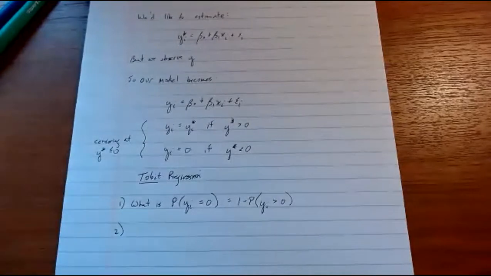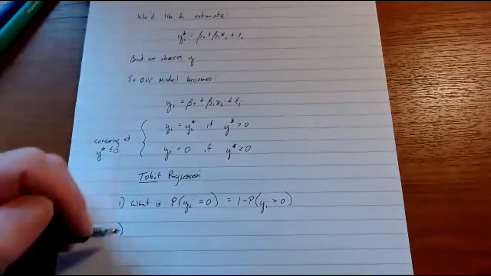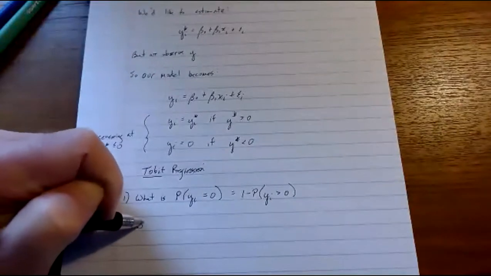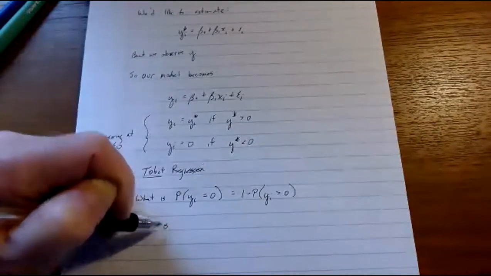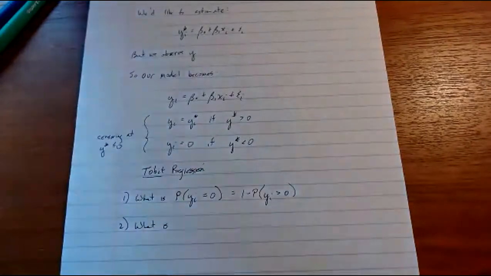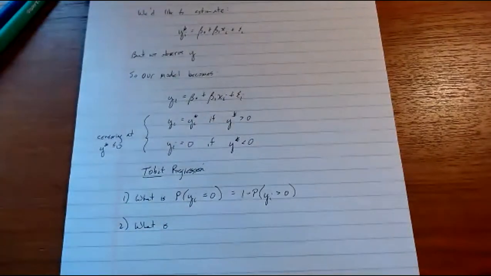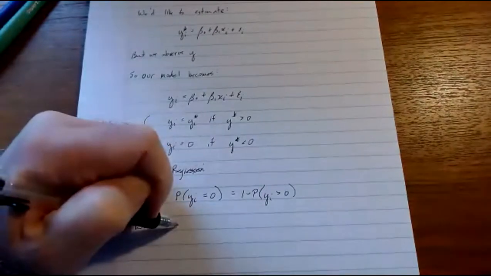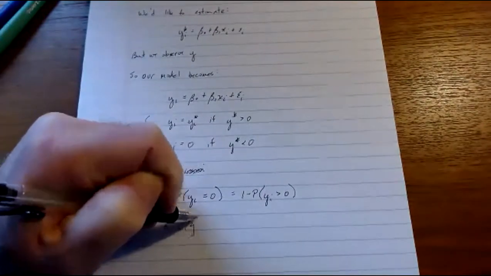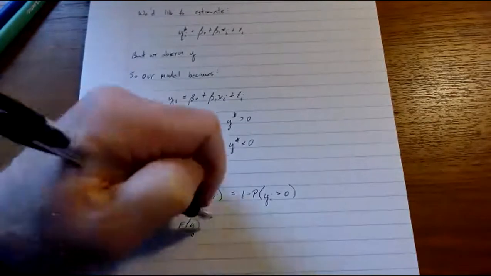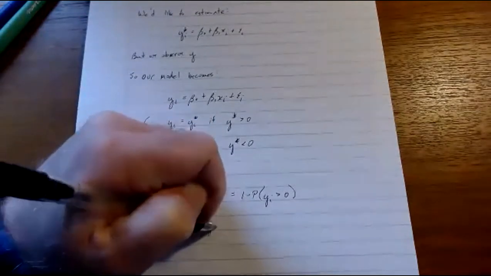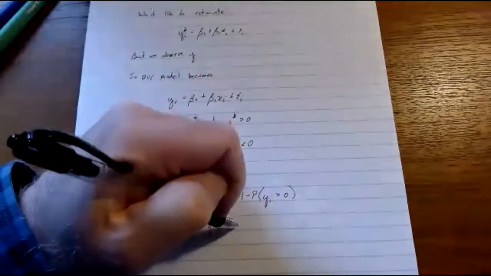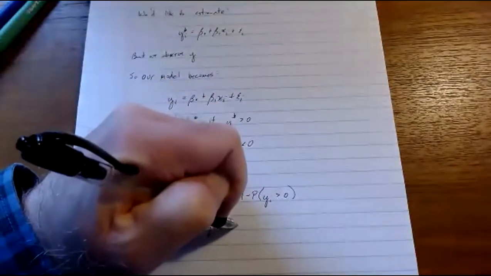Second, we can ask, what is the expected value of y given, or conditional on, being uncensored?